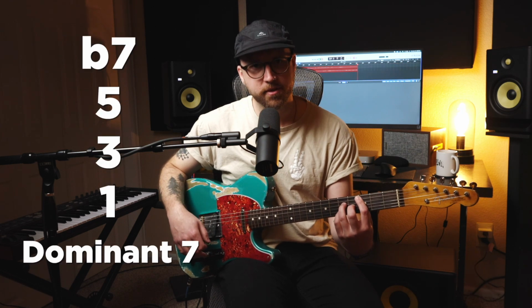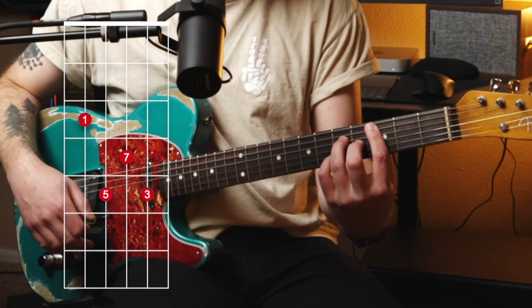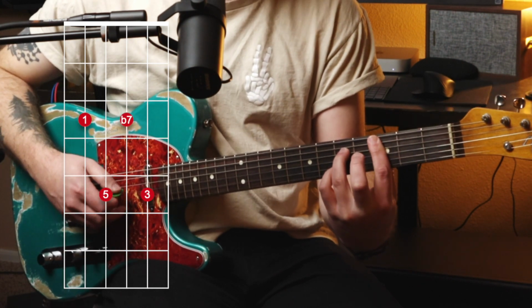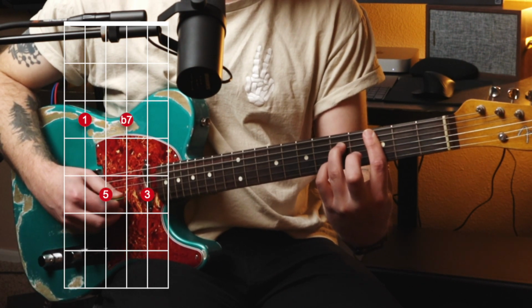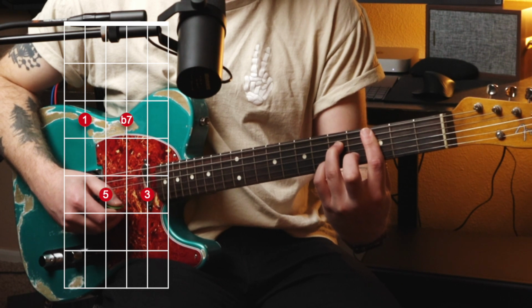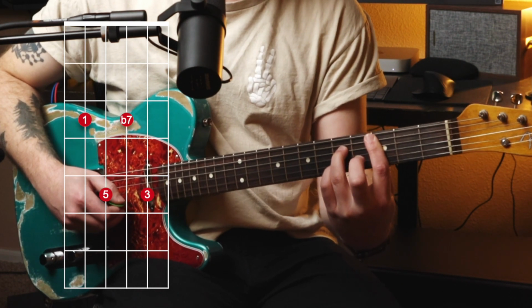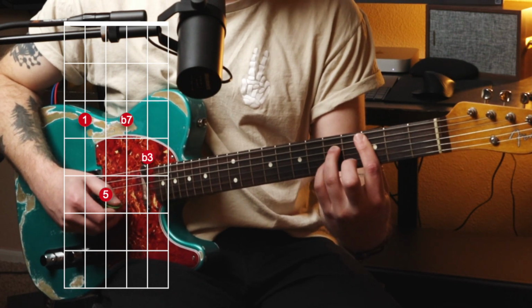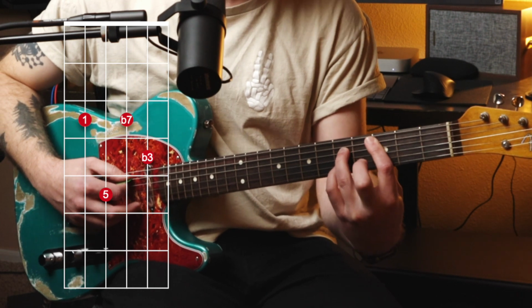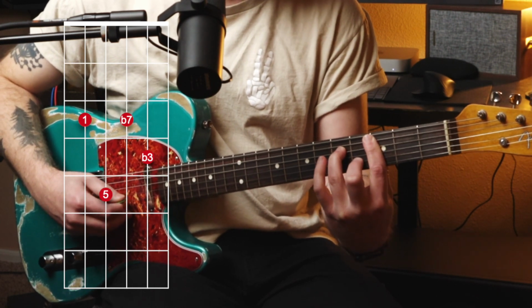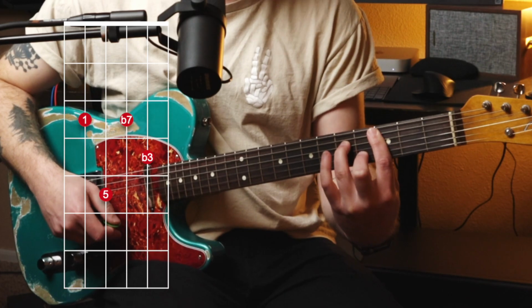Now a dominant chord is just a 1, 3, 5, flat 7. So to flatten this 7 here, check it out, we can use this first finger to bar that fret right below it. And there's our dominant 7 shape. To get to our minor, we're going to have to flatten our 3. Now our second finger is free to grab that fret right below our pinky. And we have our minor 7 shape.